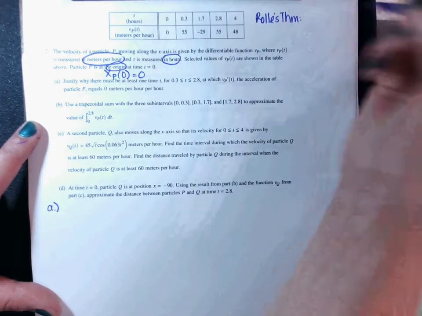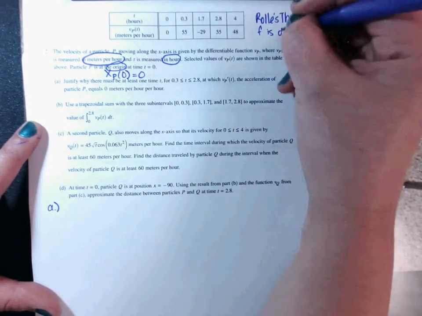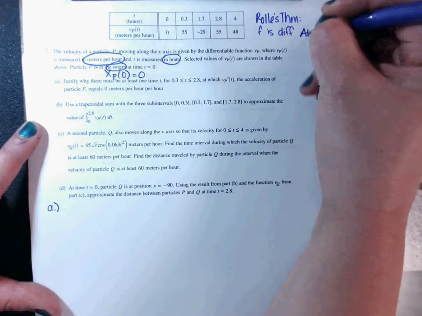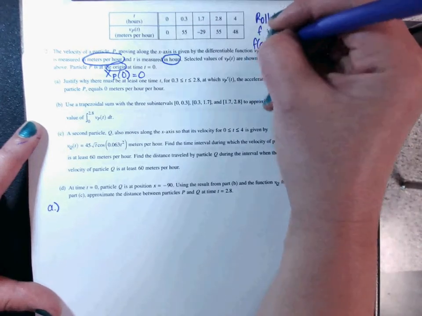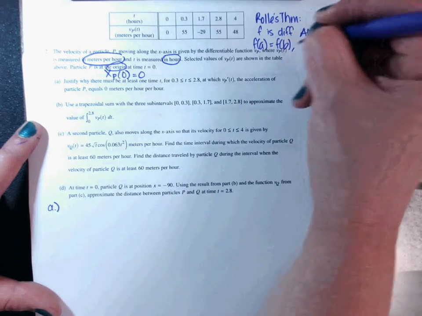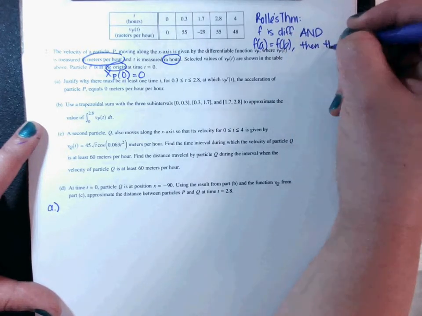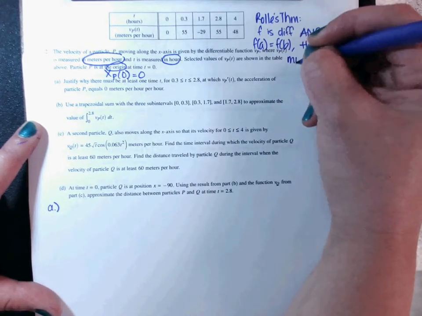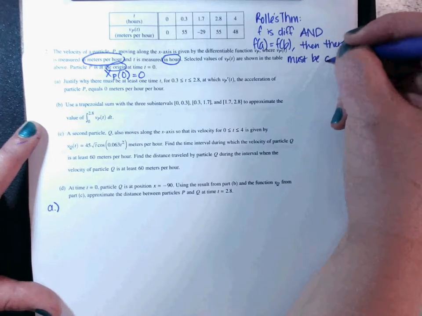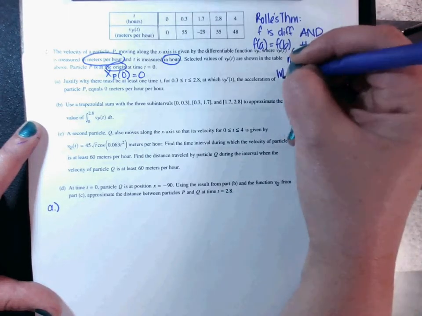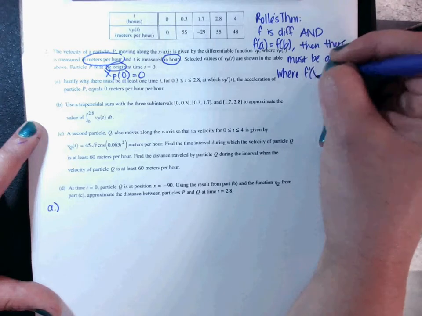Rolle's theorem says that if f is differentiable and f of a and f of b are equal to each other, then there must be an x where f prime of x is 0.